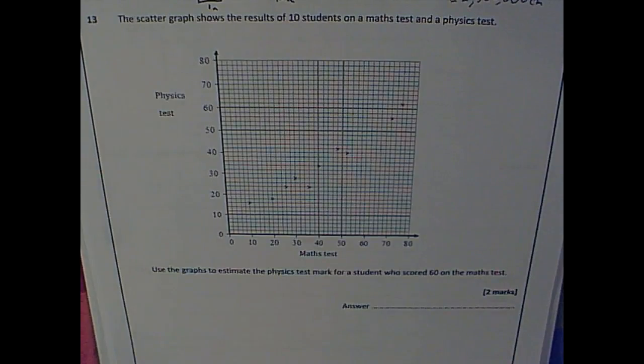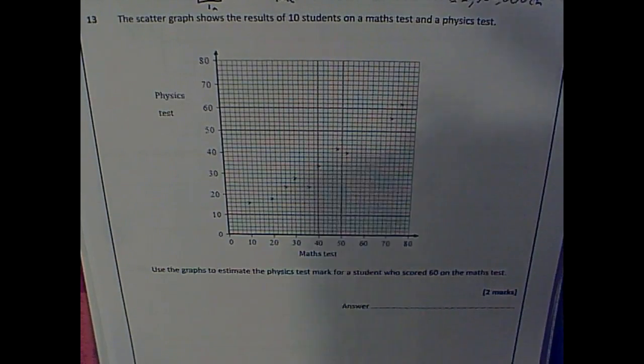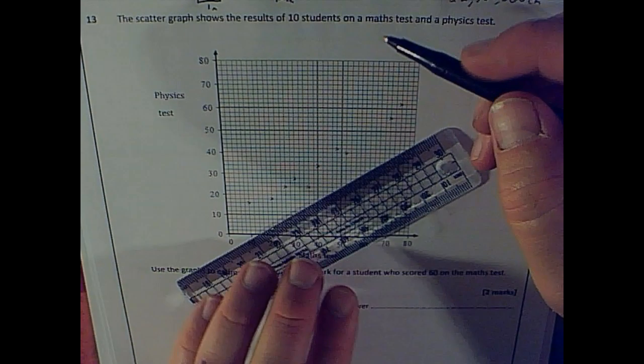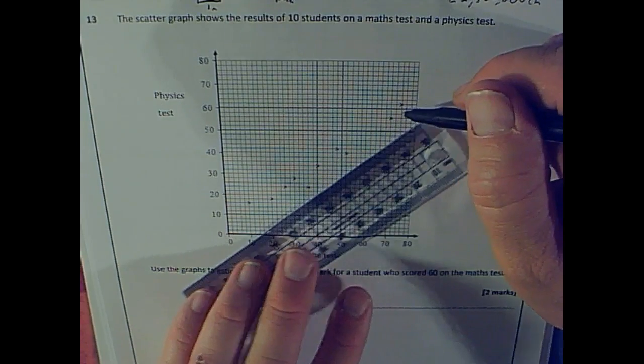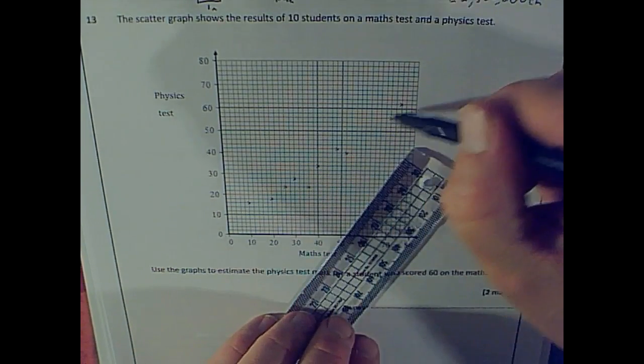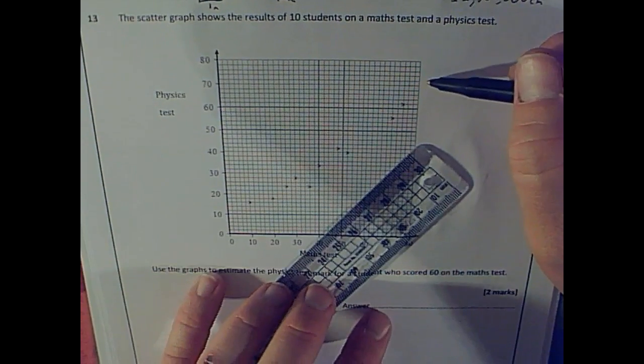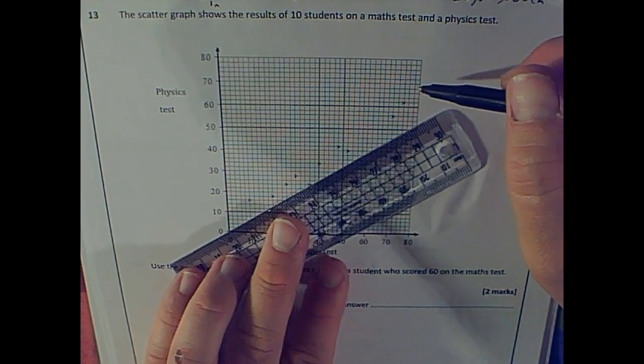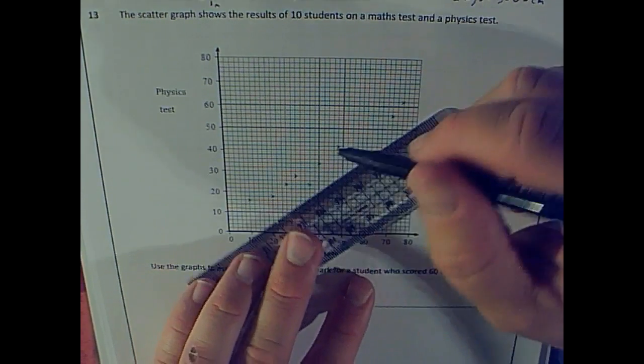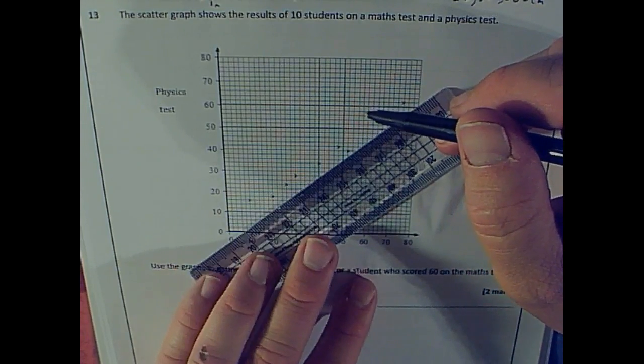So scatter graphs, what I need to do, I need to draw a line of best fit. The line of best fit should roughly go through the middle of them. It must always be straight, it can't be a curve when we're doing lines of best fit in maths. We're going to be doing them straight. We want to get a sort of roughly even amount below and above the line.